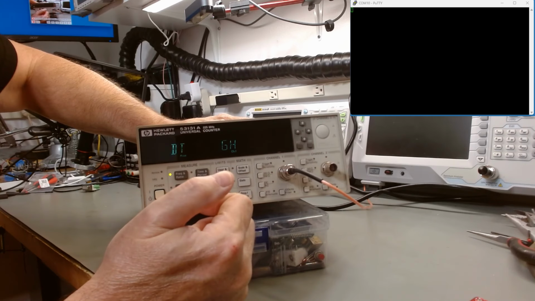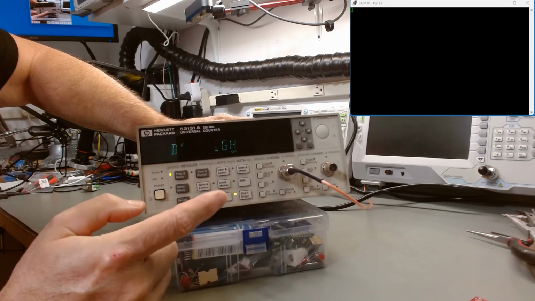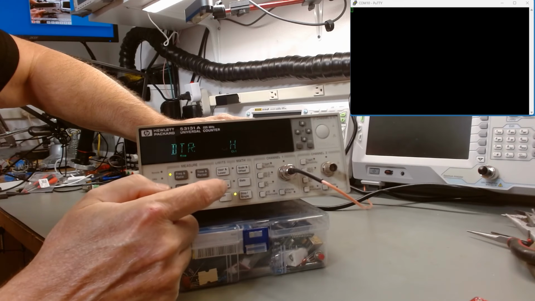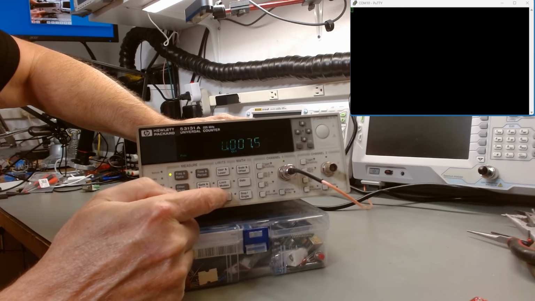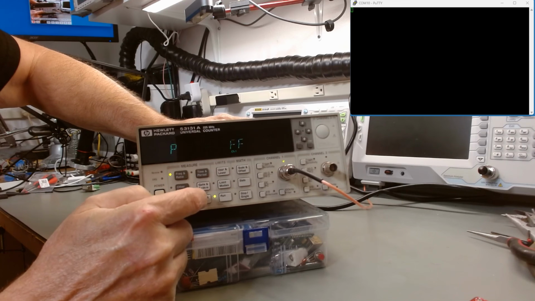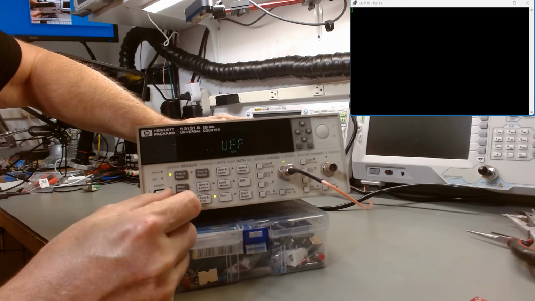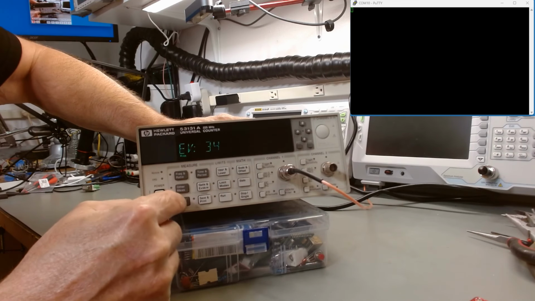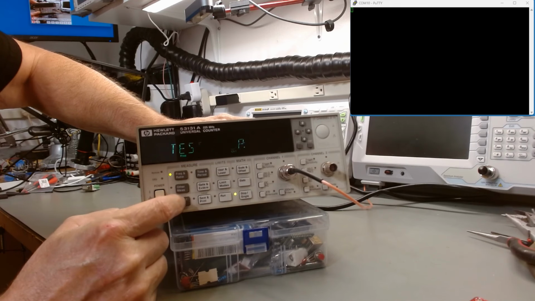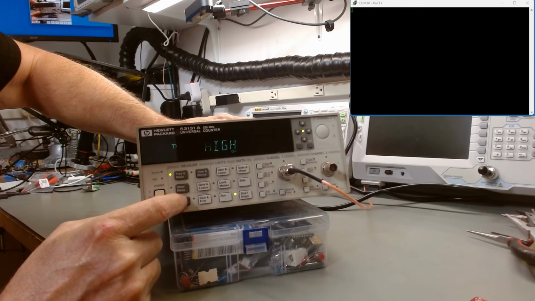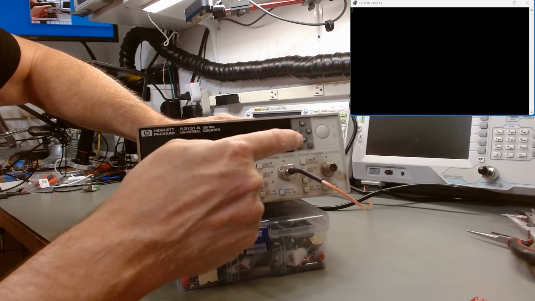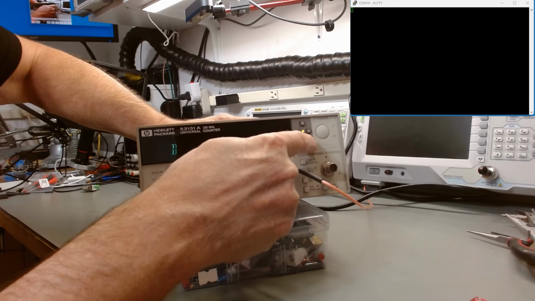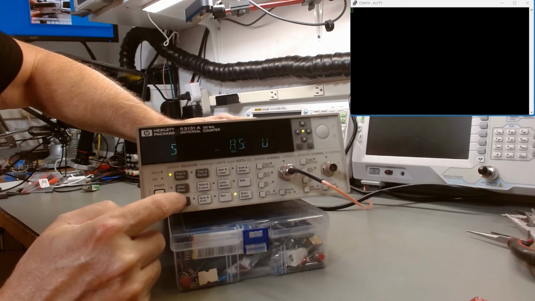Let's get the meter back to where print is off. Let's change that setting. DTR high, yep, that's what I want.